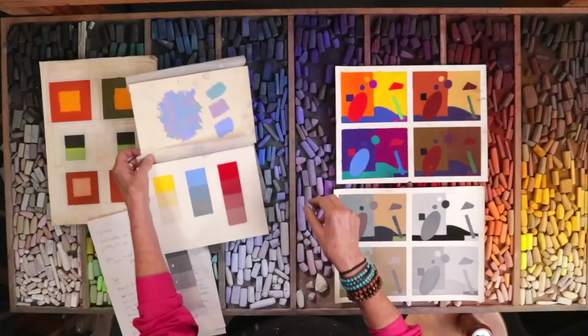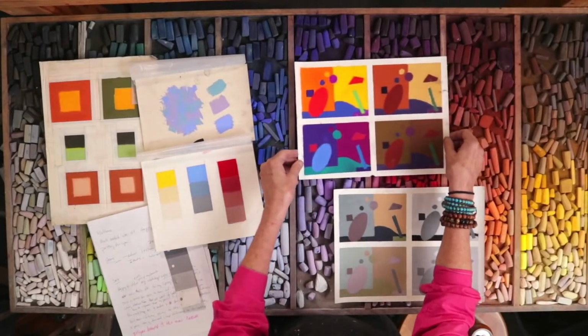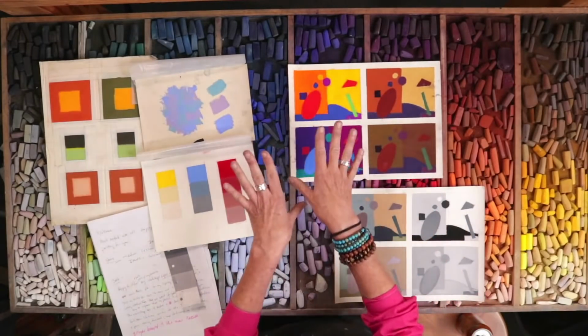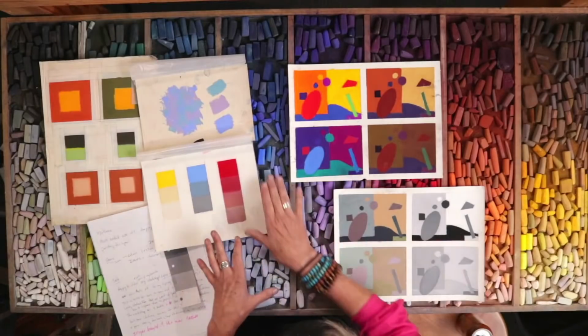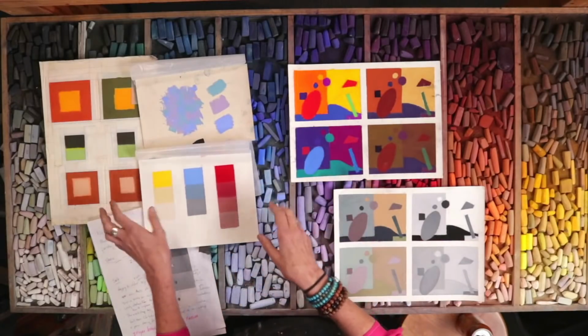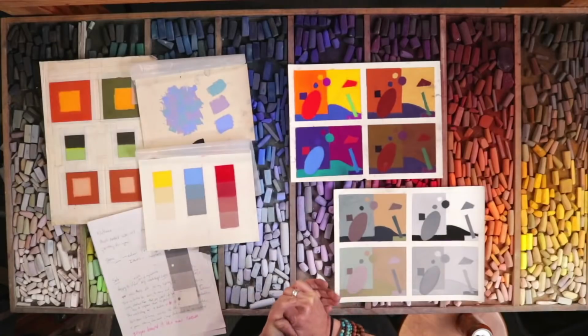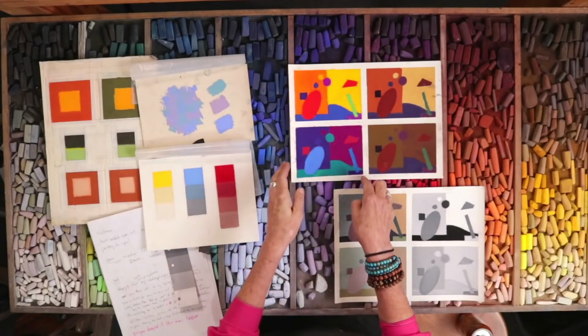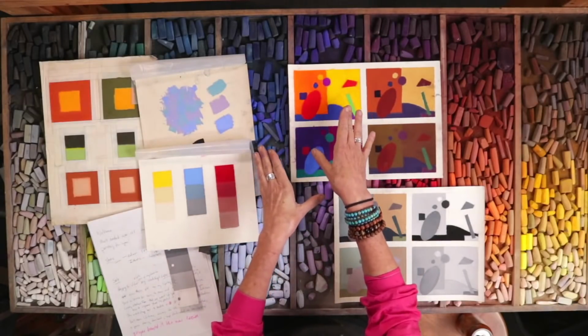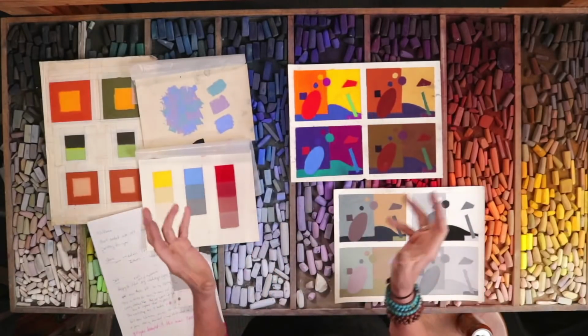So let's look at these examples to start out with. This one, you could think of color as being very prismatic, as bright as it can get, and I have a lot of prismatic colors on my palette. Not talking about value, just how bright they are.